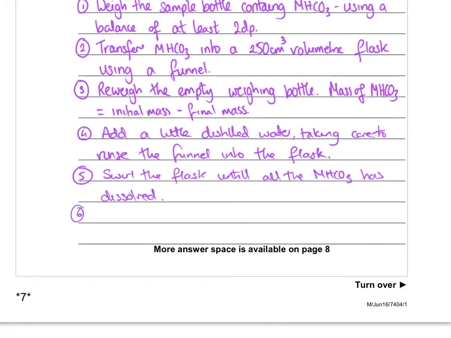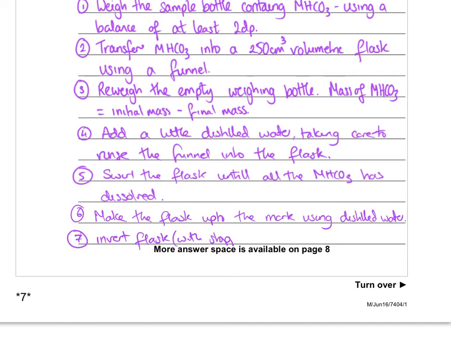We then want to make the flask up to the mark using distilled water. And then we want to make sure that it's fully mixed. So you would invert the flask with the stopper in place, obviously, about 10 times to ensure it's fully mixed.